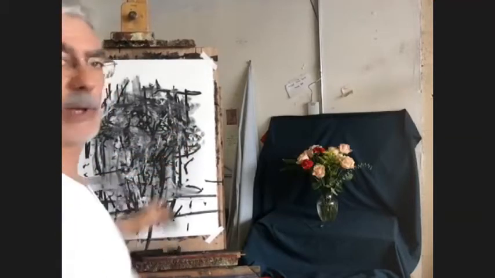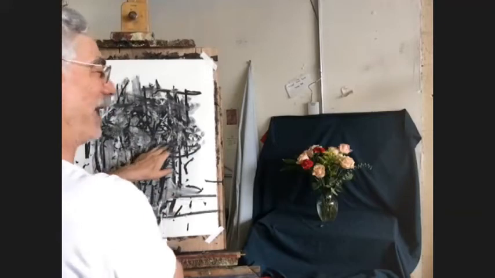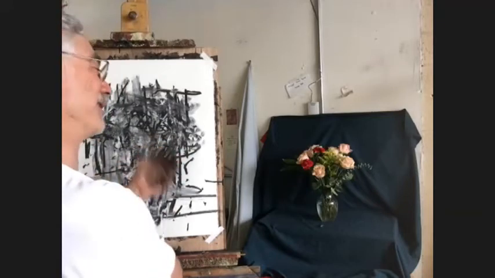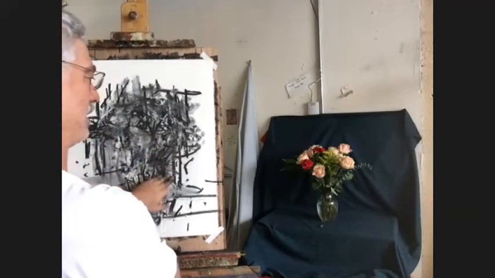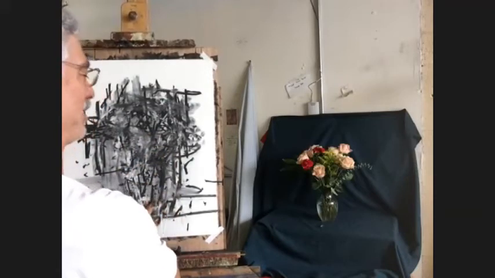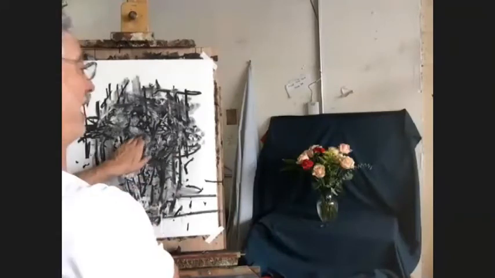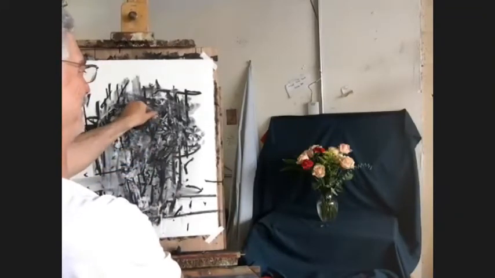One of the nice things about charcoal that I'm not comfortable with in oils, unless you wear gloves, I suppose, is getting my hands in there. It's nice. I mean, you have to wash. You don't have to, I suppose.